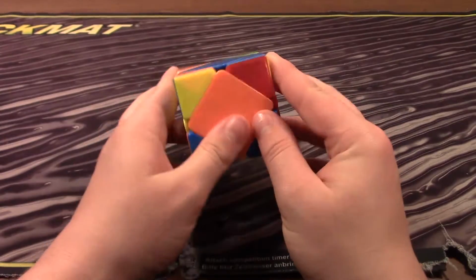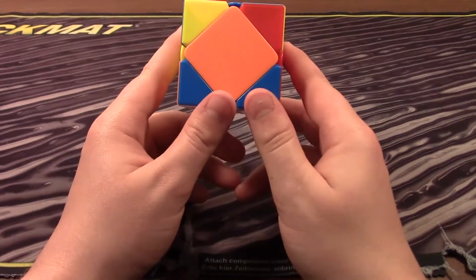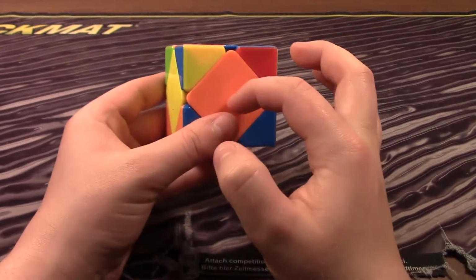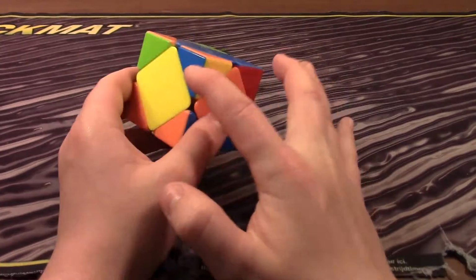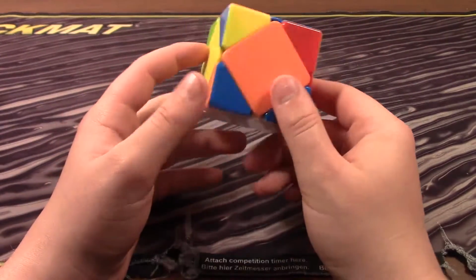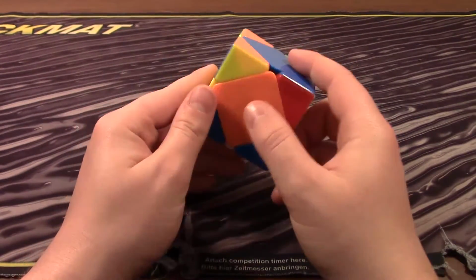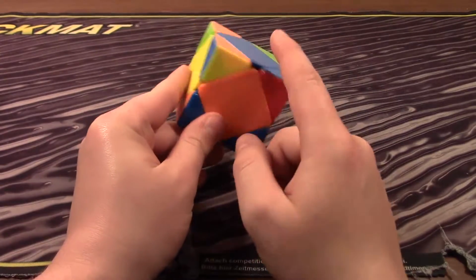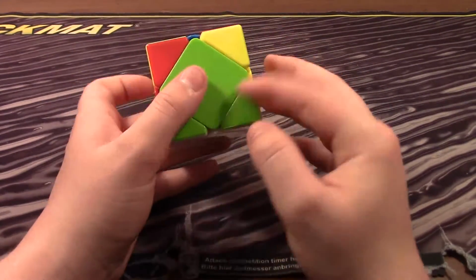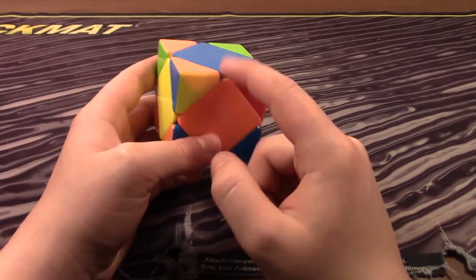And now there's only one algorithm in this entire method, and this algorithm switches these two centers and these two centers. It also does something to the corners up here, but you don't really need to know that, mainly because I don't know it. So what we need to do is find the center on top and match it up with the corners on the bottom. So you see this algorithm switches these two.